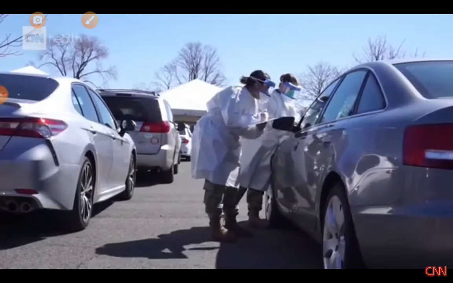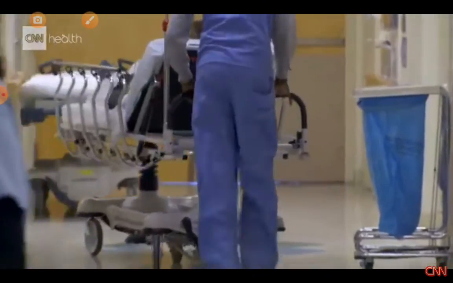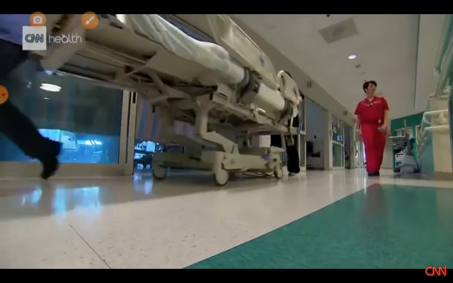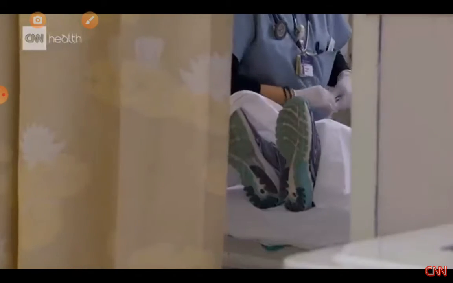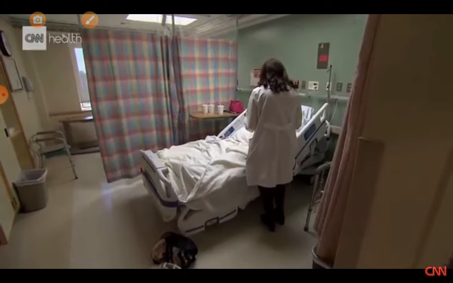Symptoms start out like the flu, with coughing, fever, and shortness of breath, and most healthy people's immune systems are able to fight off the virus. But the disease can be deadly to people who have weakened immune systems, like older adults, and those with pre-existing medical conditions like heart disease, diabetes, and lung disease. Their bodies have a harder time combating the virus. These are the ways COVID-19 can turn deadly.